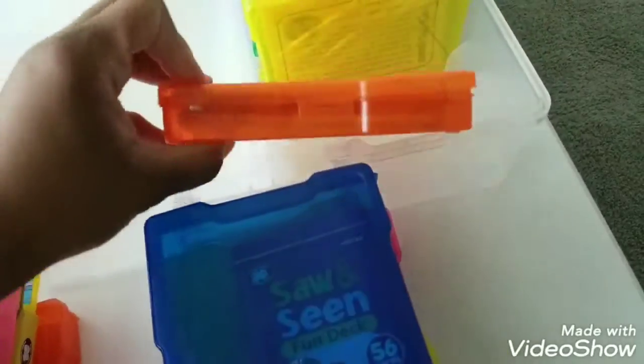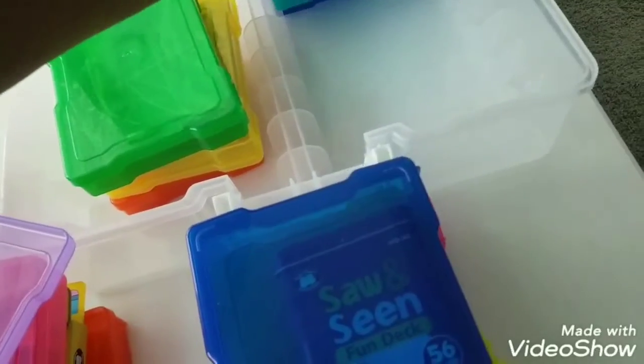These other little decks here are just things that I got off of Teachers Pay Teachers. This one explains the author's purpose. One of them is on theme, main idea. So these are just reading comprehension printouts that I got from Teachers Pay Teachers.